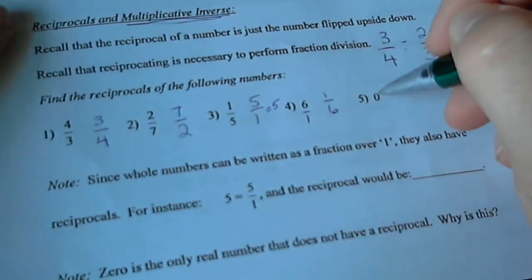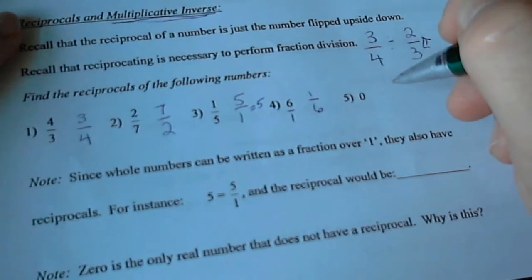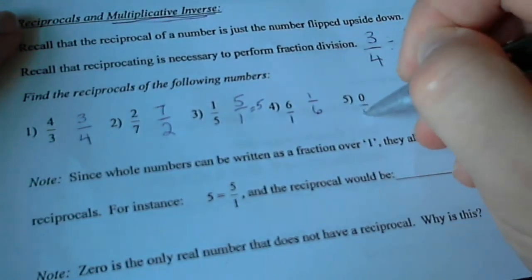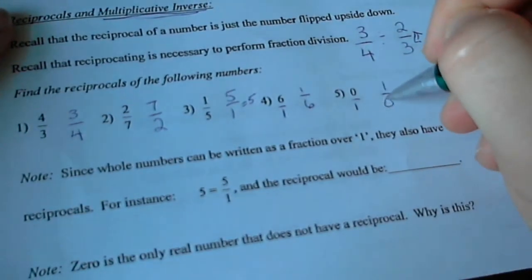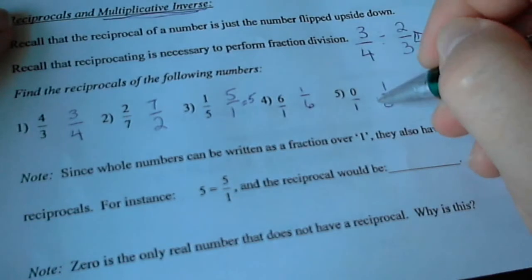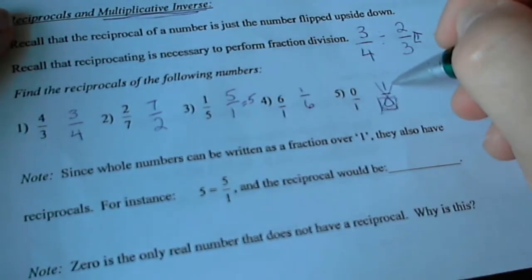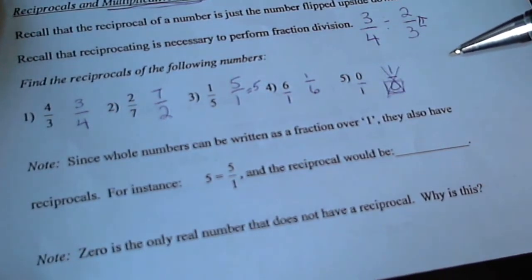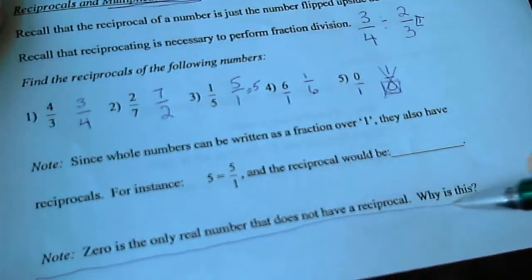And finally, the reciprocal of 0 is a little bit interesting. Here's why. Remember, you're allowed to put a 1 down there. If I would flip this upside down, I'd have 1/0. And remember, you're not allowed to have a 0 in the bottom of a fraction. So 0 does not have a reciprocal because it would be undefined. And that's actually the point we get into right down here.